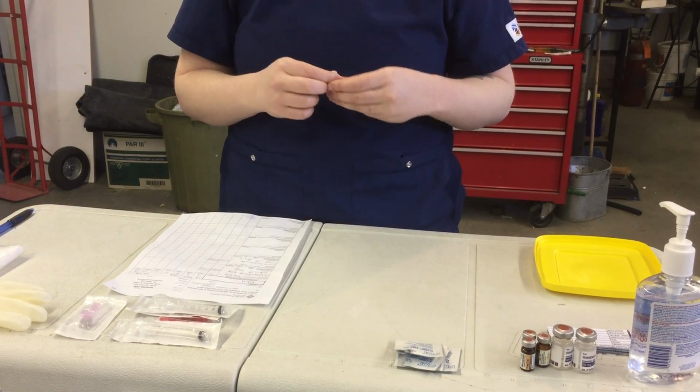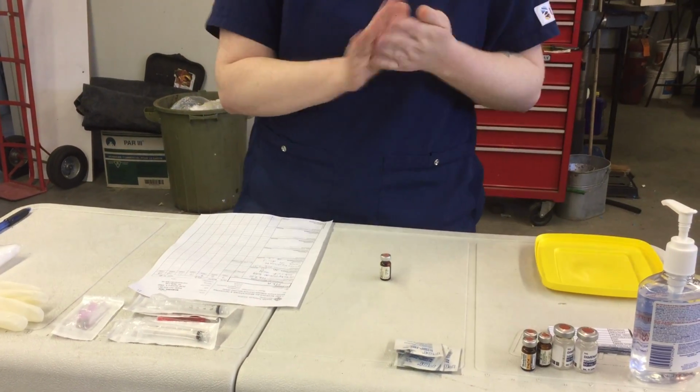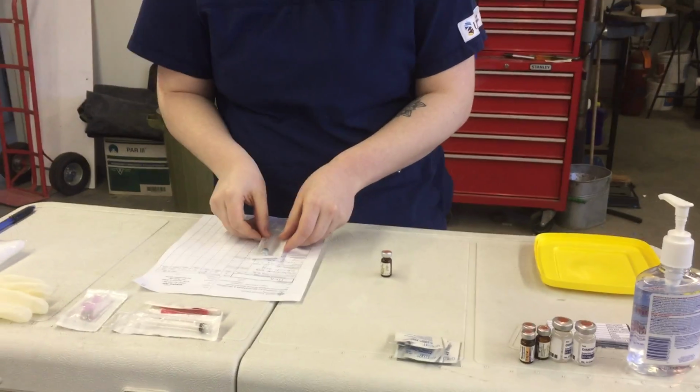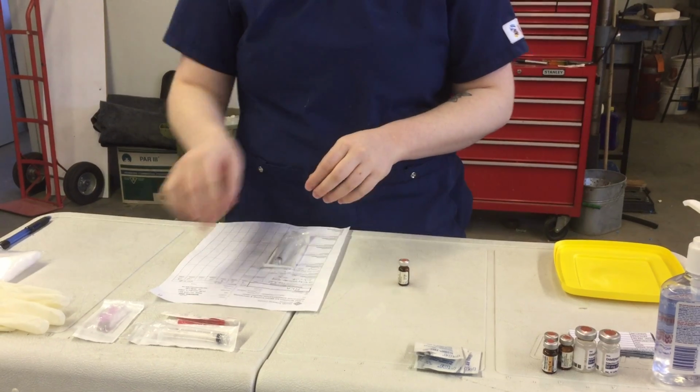So after I've just gone over all of that, I'm just going to wash my hands and gather my correct supplies. So I'm going to be using a 3 ml syringe to draw up 1 ml of the solution, so that's good.